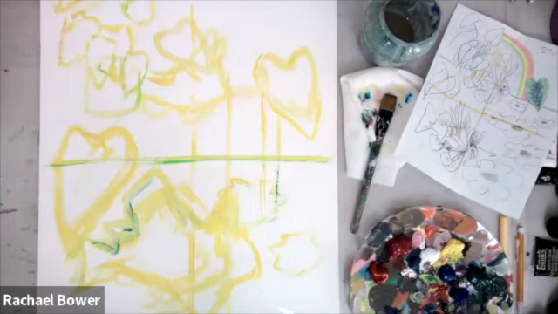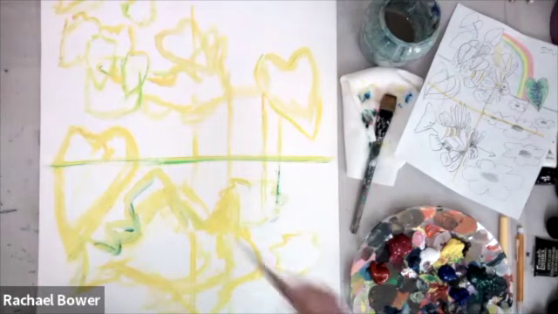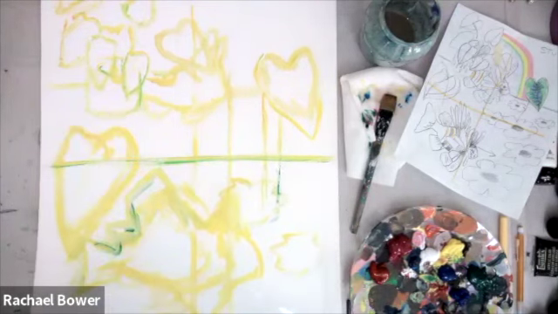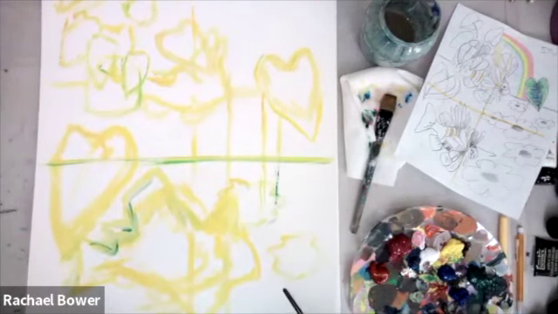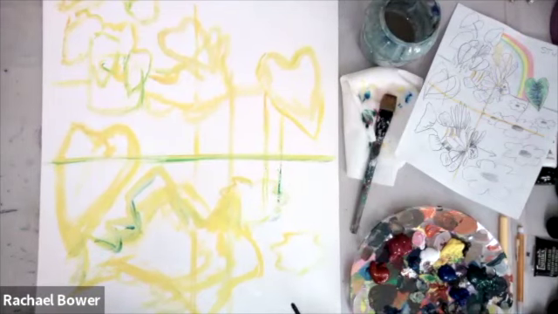Okay. All right, so that's one way to do it. And I've got my horizon line back here. So I've got my general idea, and then I can start to block it out.